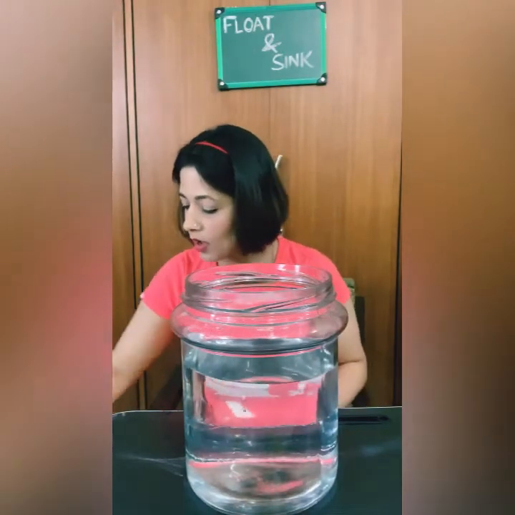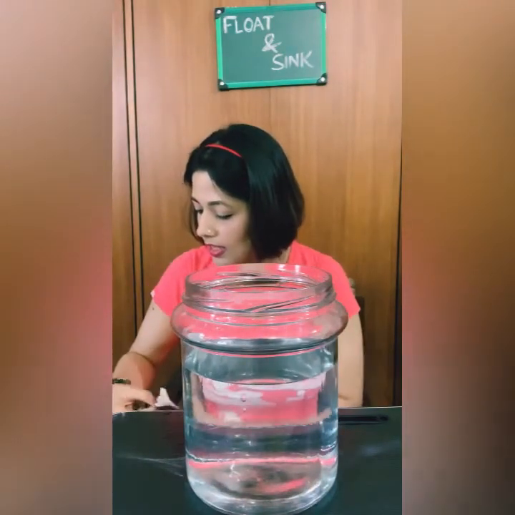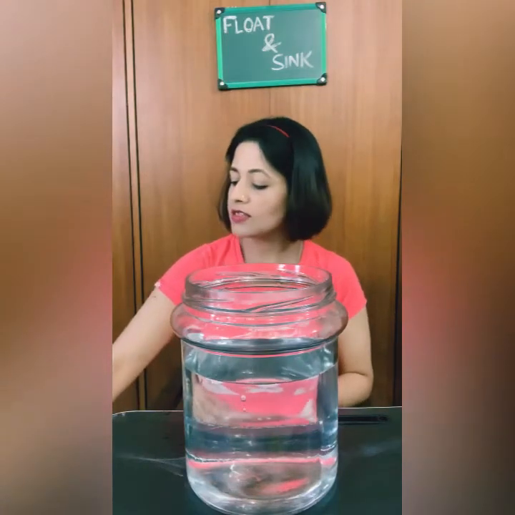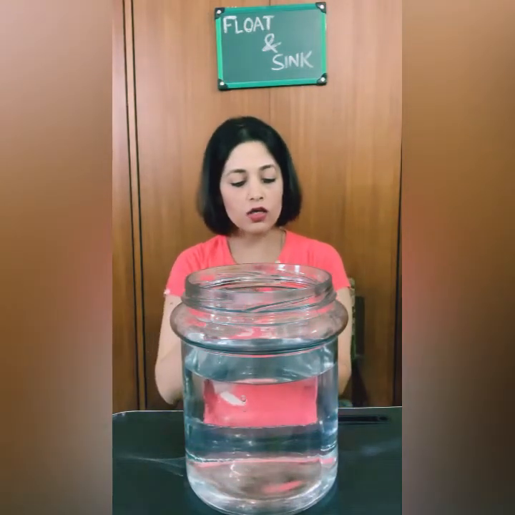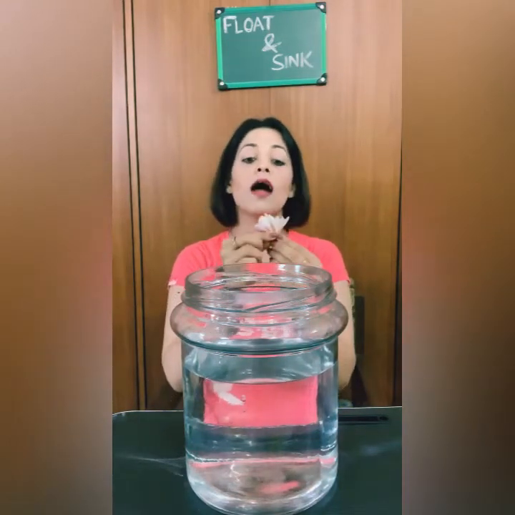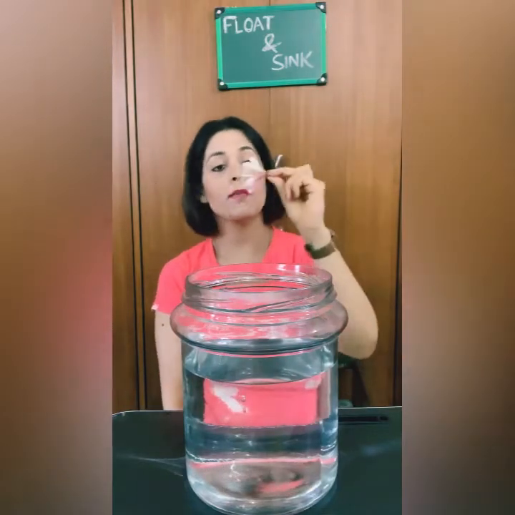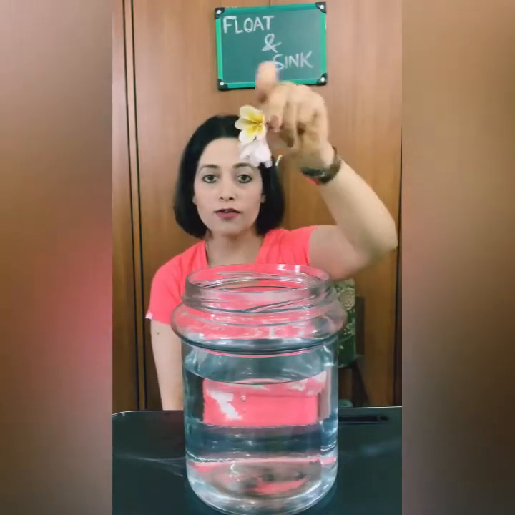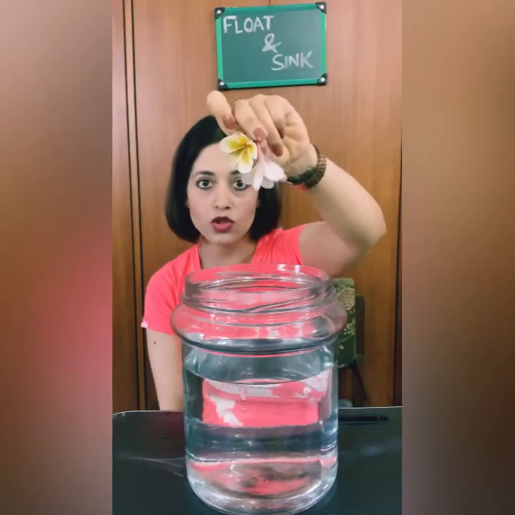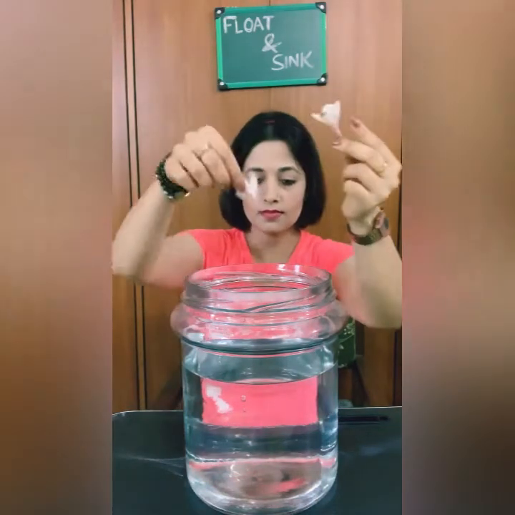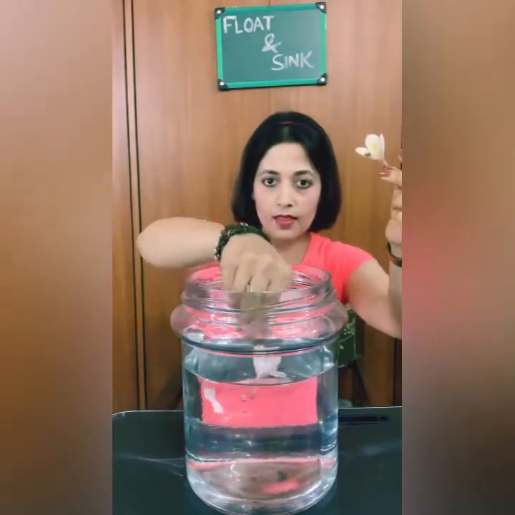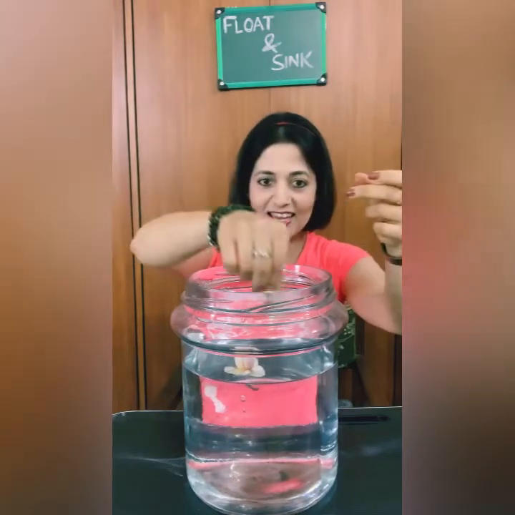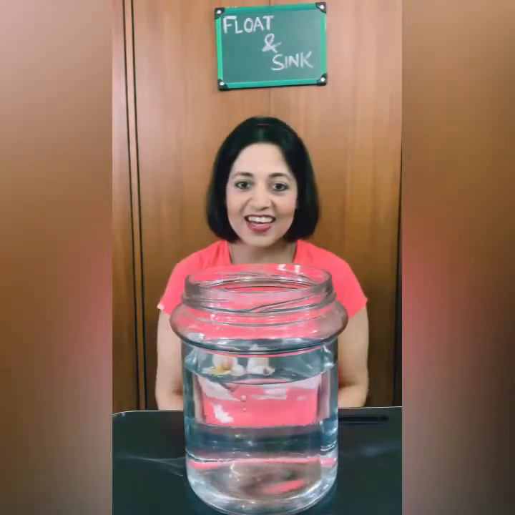Next thing. These are some flowers that I got that had fallen from a tree in my backyard. Let's see if they float or sink. Oh, they're floating, right?